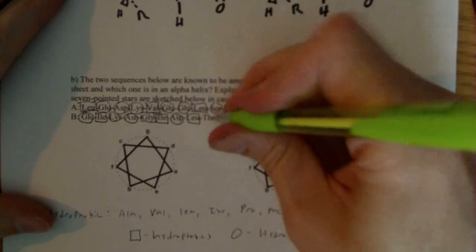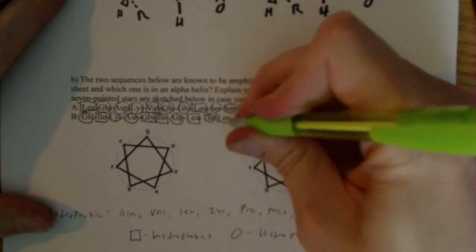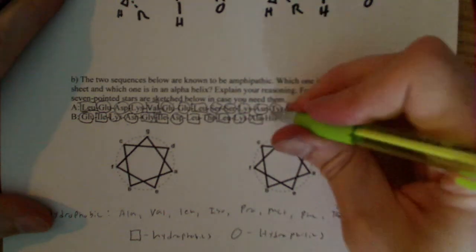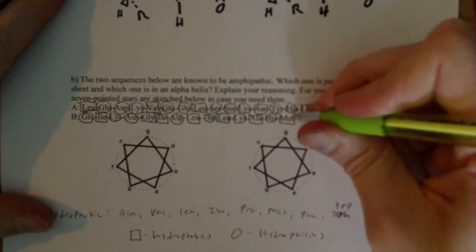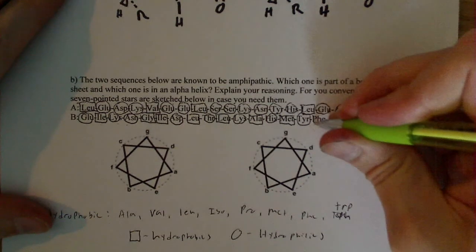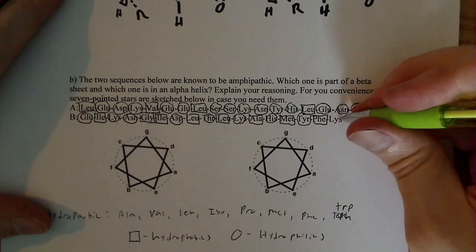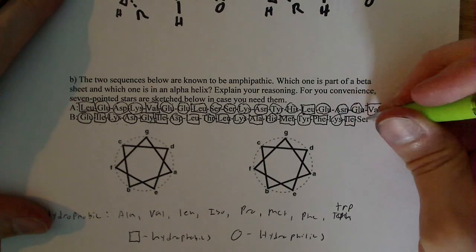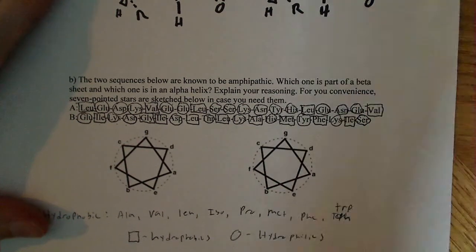And isoleucine we know is hydrophobic. Aspartic acid, leucine, threonine, leucine, lysine. Alanine we know is hydrophobic, so that gets a square. Histidine gets a circle. Methionine we know is hydrophobic. Tyrosine gets a circle. Phenylalanine we know is hydrophobic. Lysine, hydrophobic for isoleucine, and another circle around asparagine.